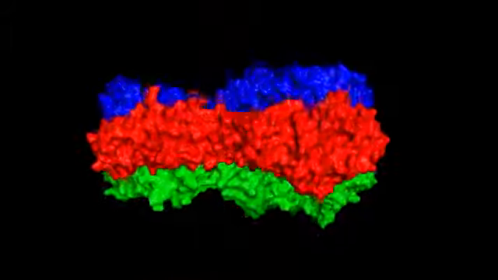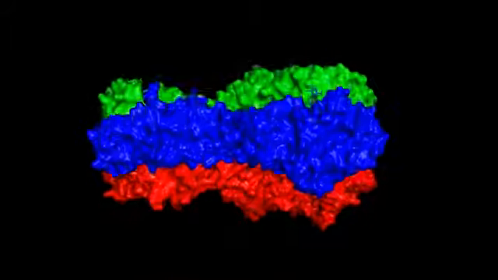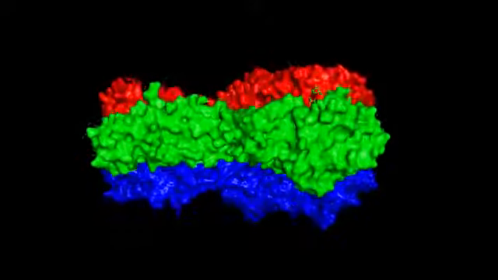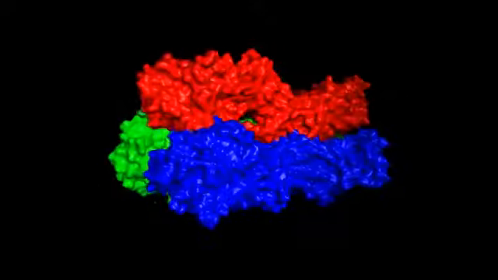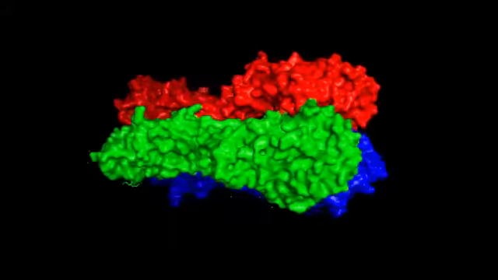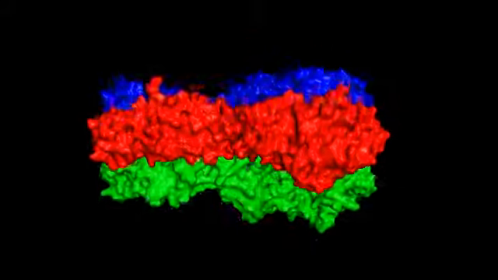Have you ever experienced these symptoms? If so, you may have influenza. Hemagglutinin, a glycoprotein found on the surface of influenza viruses, is responsible for causing this illness. Hemagglutinin is a homotrimeric integral membrane protein.